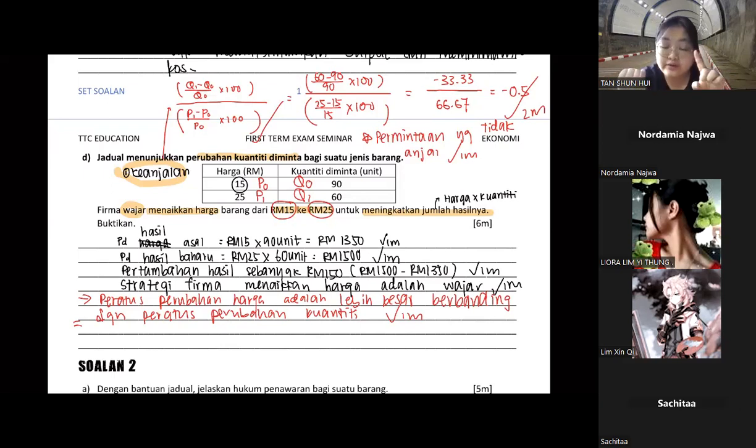So as long as you calculate permintaan and you get tidak anjal, the strategy is to increase the price to earn more money. Normally, what kind of goods are these? Barang keperluan, necessity goods, or goods that are not elastic, like coffee and cigarettes, which cause addiction. You increase the price, people don't mind. People who need it will still buy it.